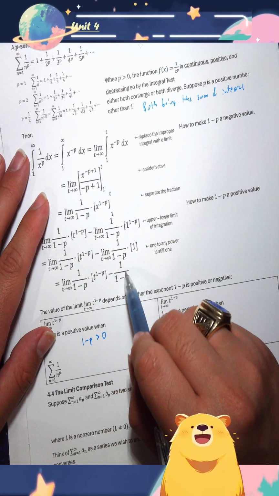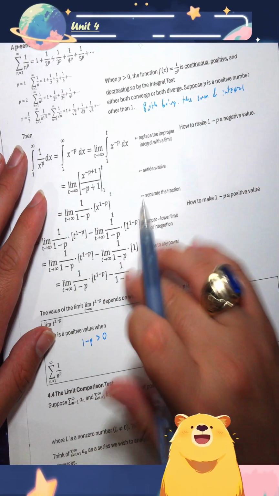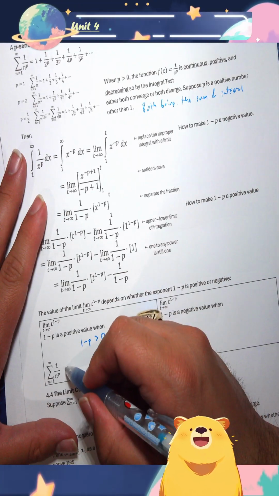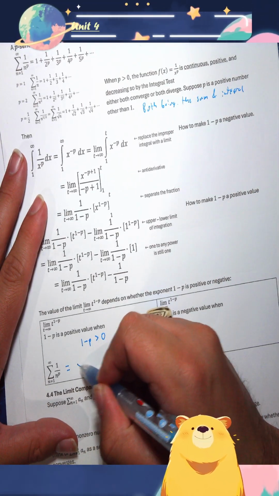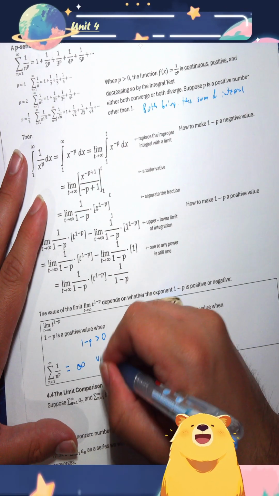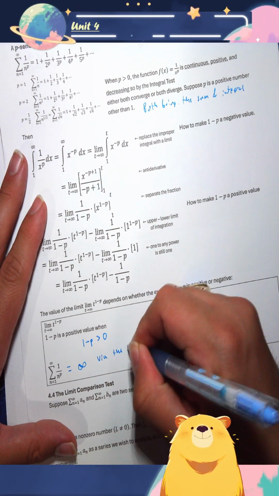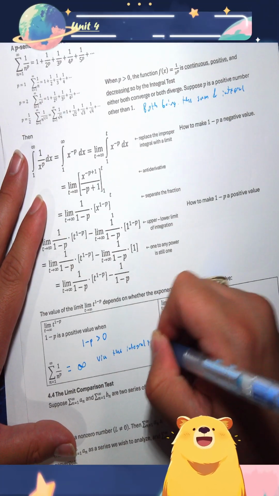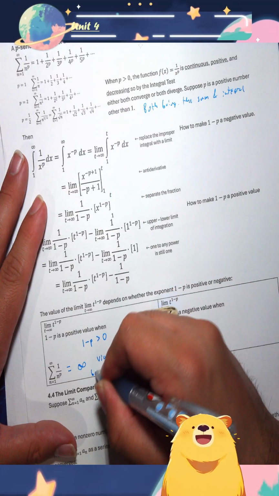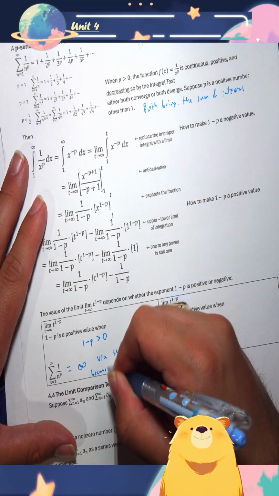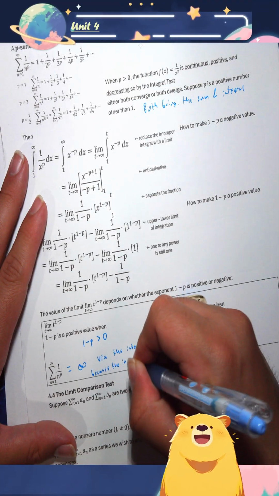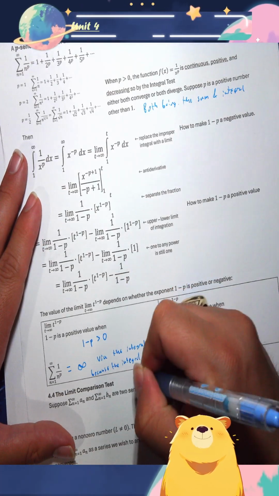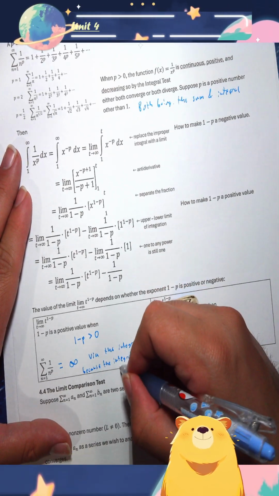So infinity minus some constant, because p would be defined here, is still unfortunately going to be infinity. Via the integral test, the series is divergent, because the integral is divergent.